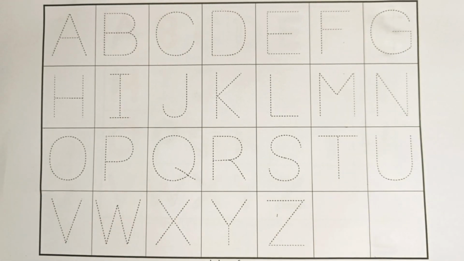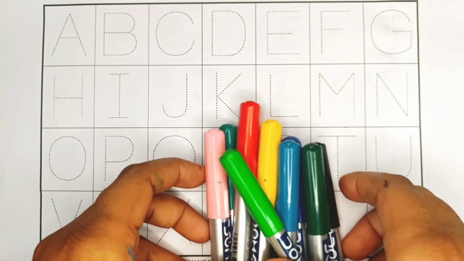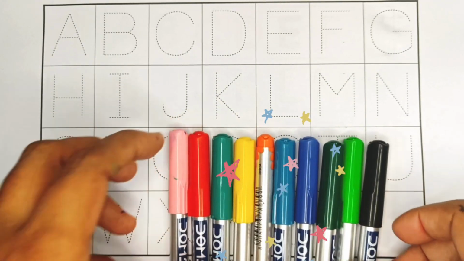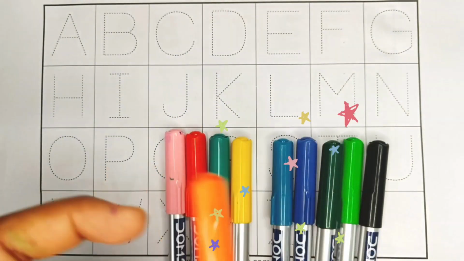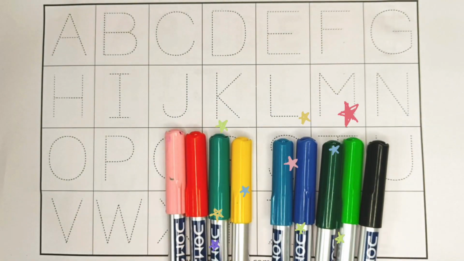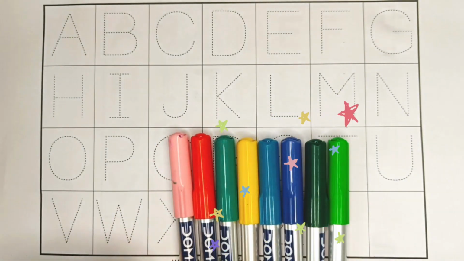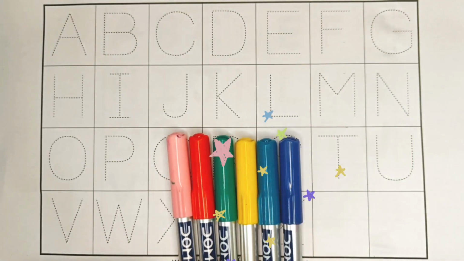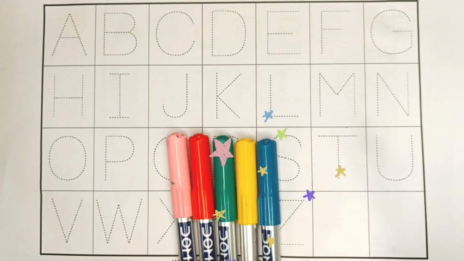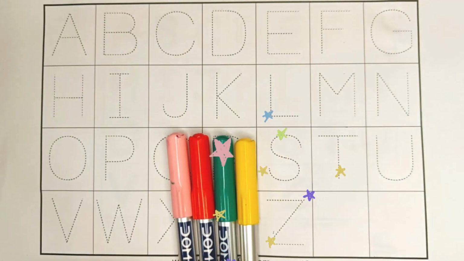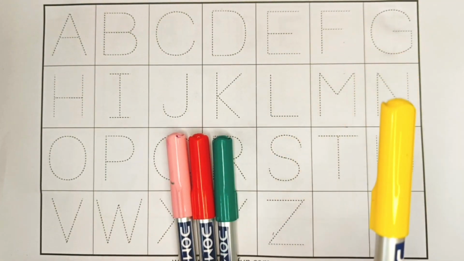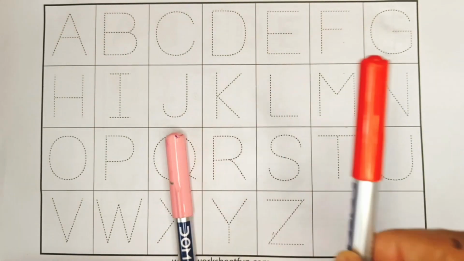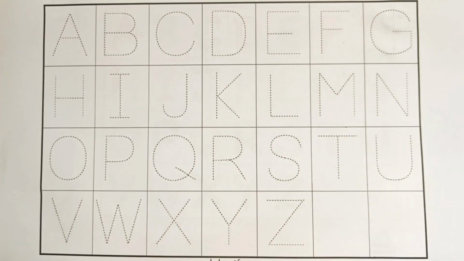Hello kids, let's learn some colors and alphabets. Draw and color alphabets. Orange color, black color, green color, dark green color, blue color, light blue color, yellow color, cyan color, red color, pink color.